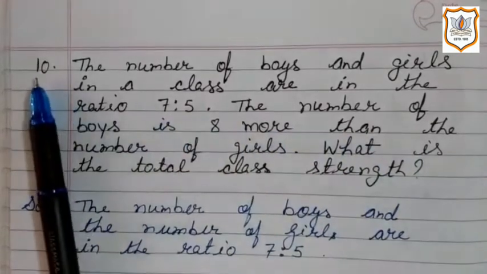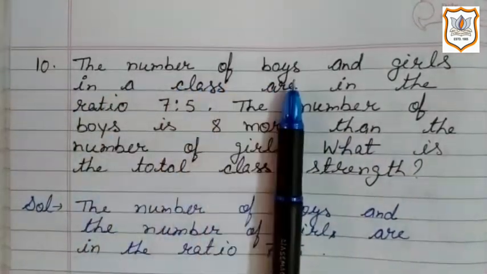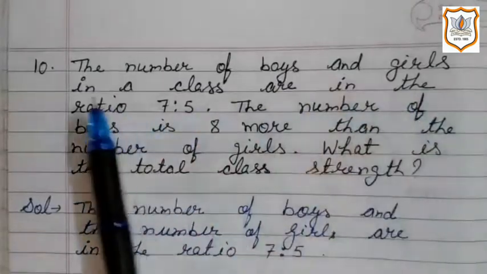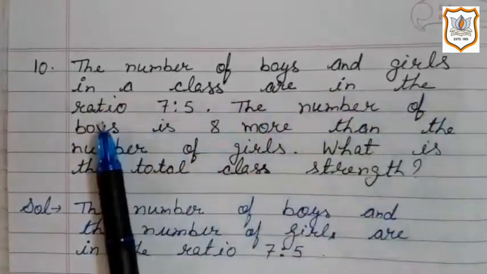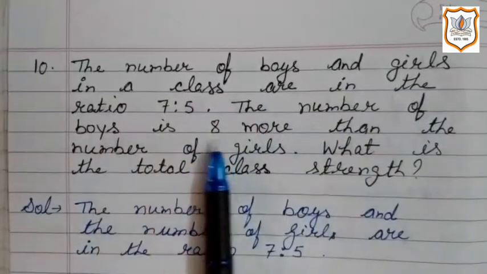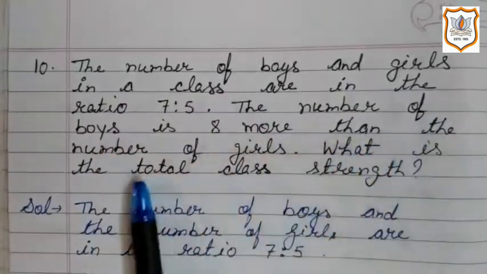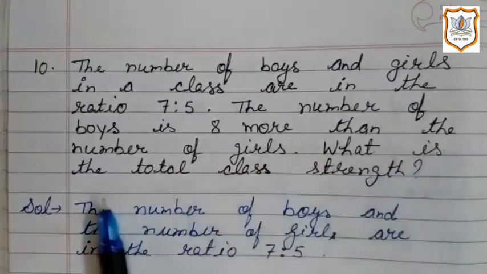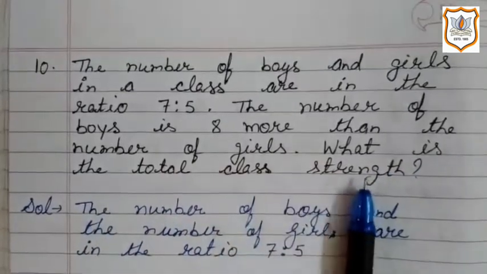We solve the 10th sum. The number of boys and girls in a class are in the ratio 7:5. The number of boys is 8 more than the number of girls. What is the total class strength?